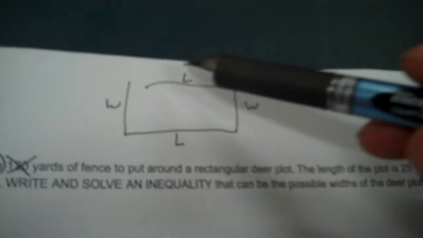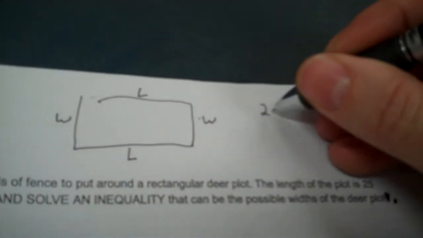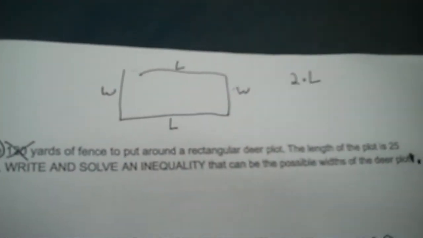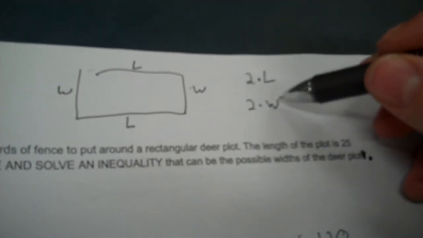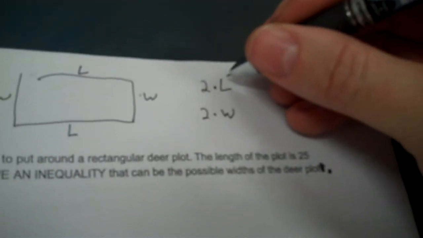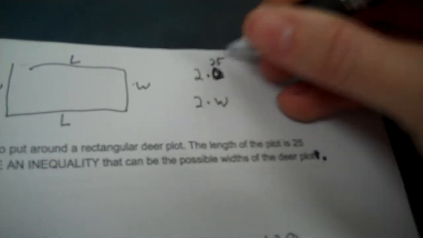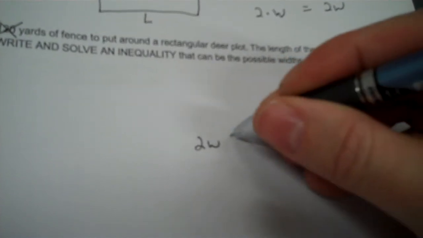How many lengths do you have? Because you have to wrap the fence around every side. Two of the sides are called the length, so I write 2 times L. Two of the sides are the width, so 2 times W. Now one of those stays in variable form, but the other one we replace with the 25 because it says the length's 25, so I replace L with 25. So this is now 50, and this is now 2W. So I'm going to come down here, I'm going to write 2W plus 50. You can also write 50 plus 2W. Again, I prefer to have the variable term first, then the constant term.